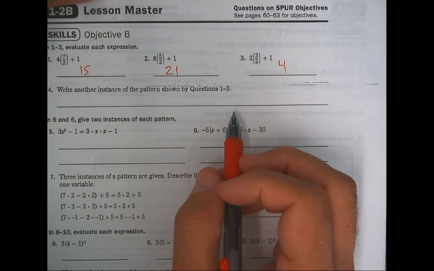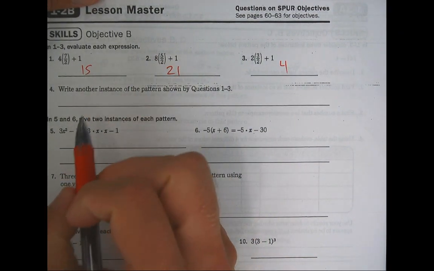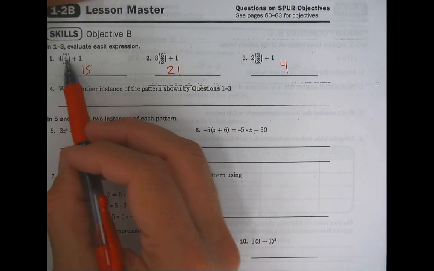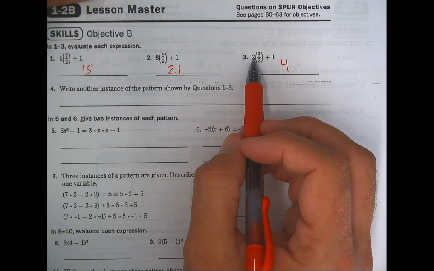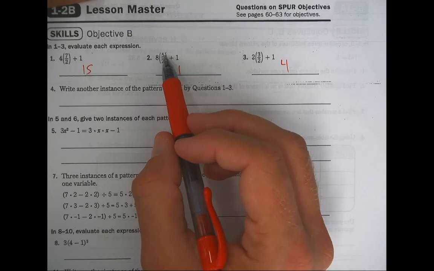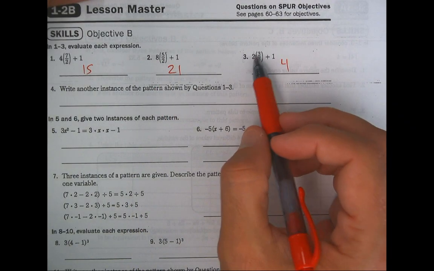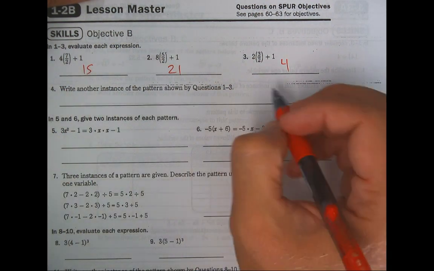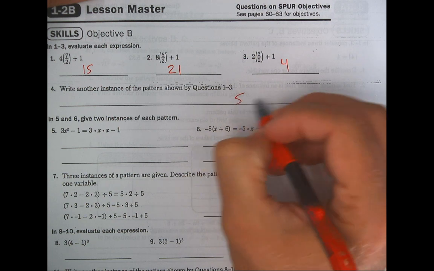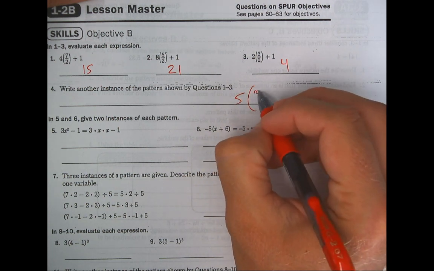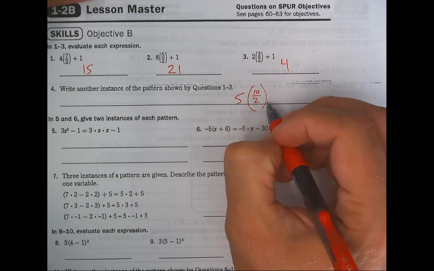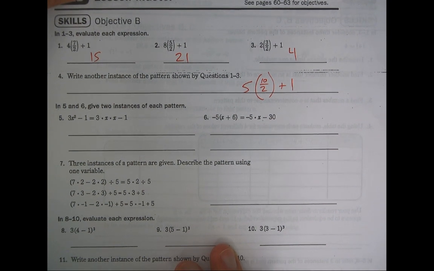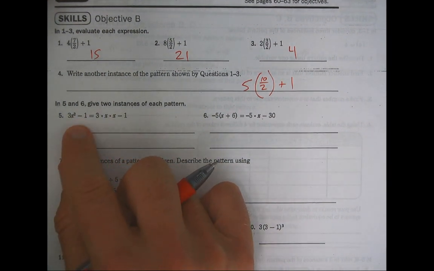Now, they want you to notice that this is a pattern. So take a look. You are putting different numbers in for this front number and the top number. I don't see a correlation between the two, so it can be any numbers you want, but the 2 better be there and the 1 better be there. So you're going to put some number up front. I'm going to put 5. I'm going to put some number up top. I'm going to put 10. But you better have a 2 here, and you better have a plus 1 here. Okay, that's another instance in the pattern. All right, number 5.